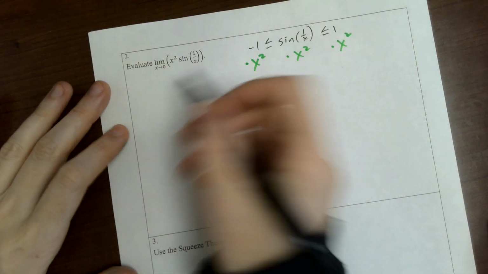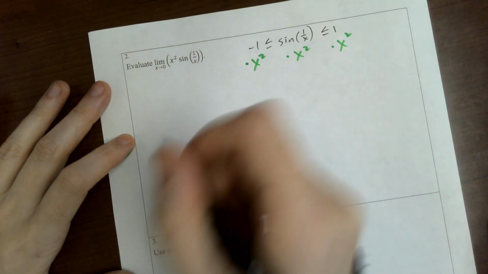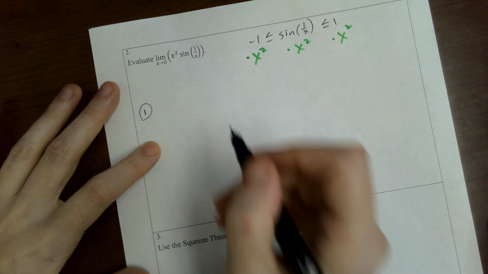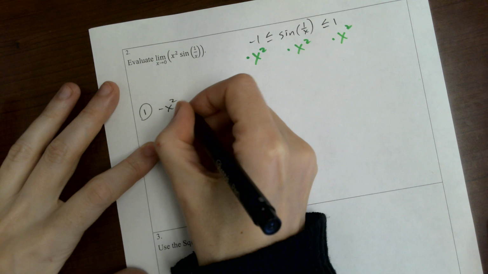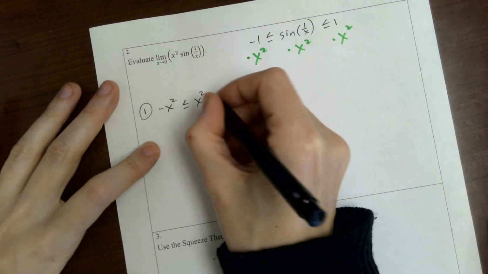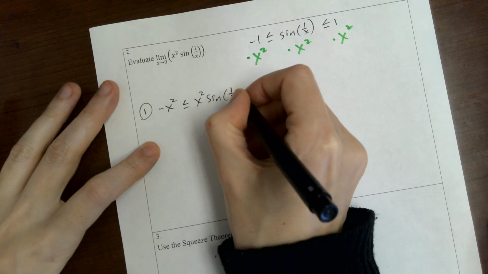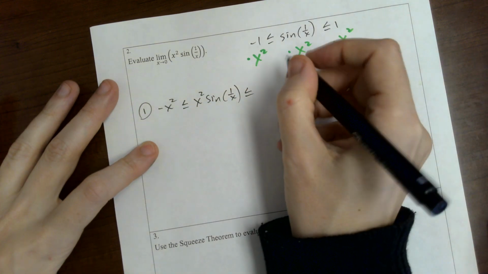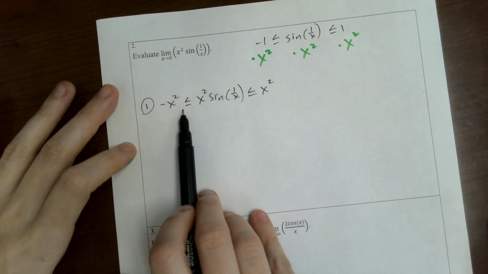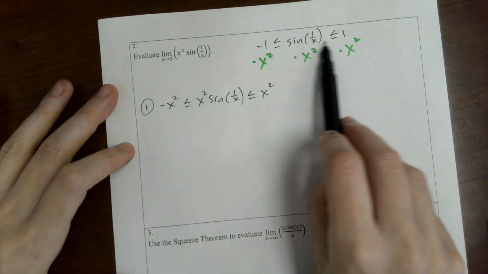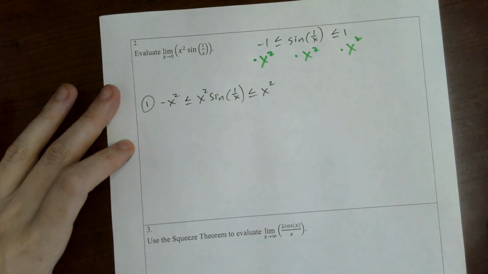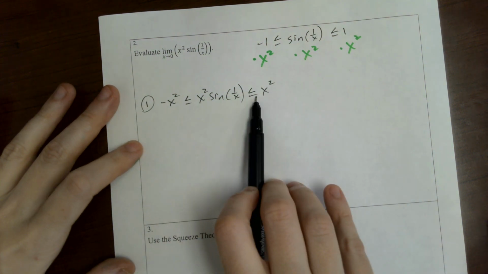Now I'm going to launch into my three conditions and then my conclusion. First, I've got negative x squared is less than or equal to x squared sine of 1 over x. I got this inequality by taking the original fact that I wrote down and multiplying all the parts by x squared. And then I get this here.